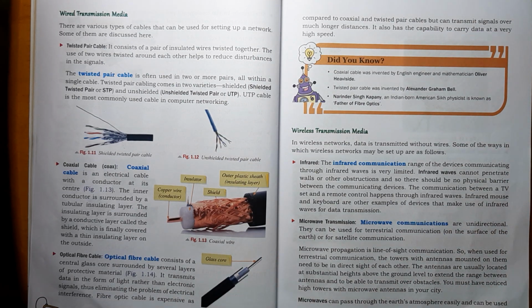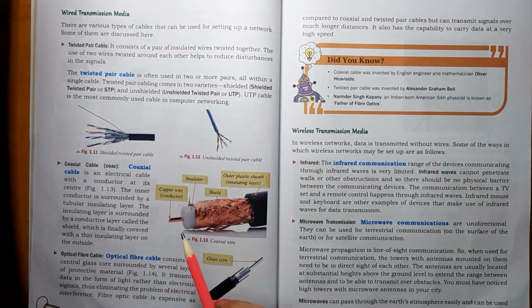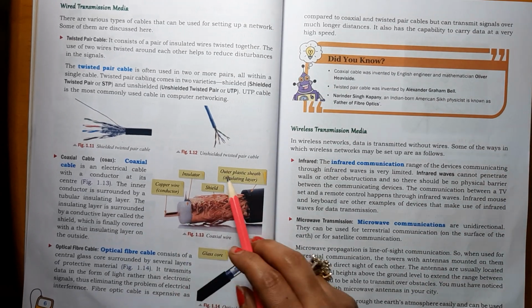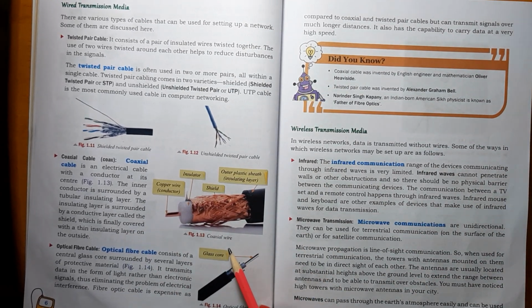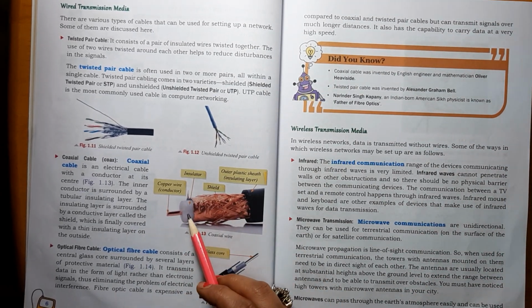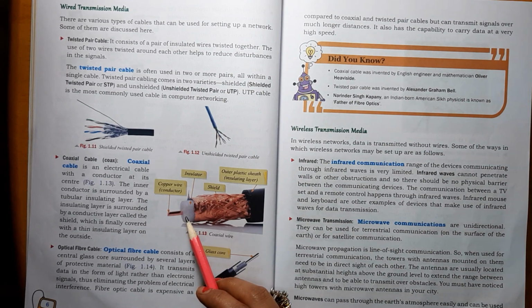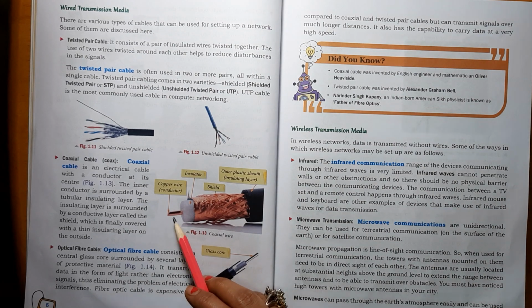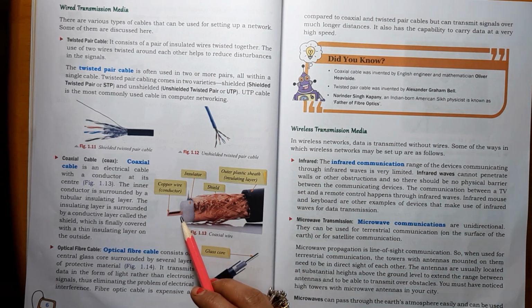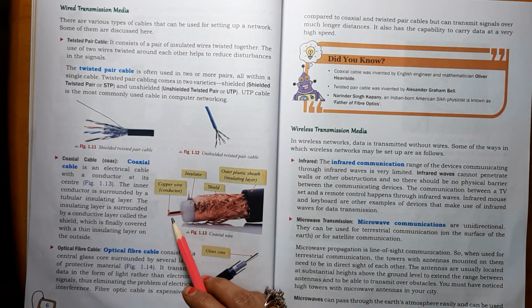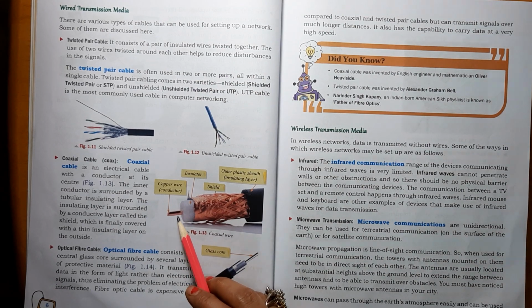Now, the second type of cable for transmission is called coaxial cable. You can see the picture of coaxial cable, and here we can see that at the center of the cable is a conductor. Most probably it will be a copper wire and it is the conductor.